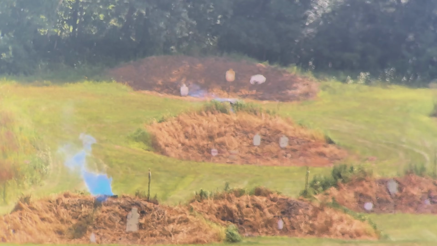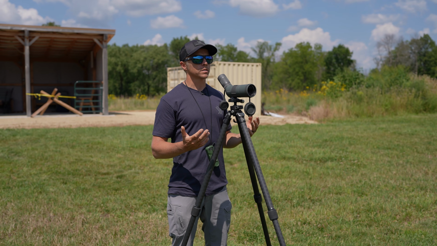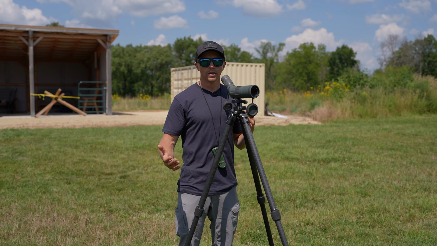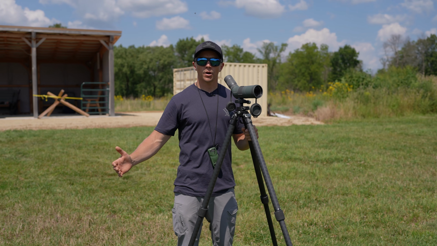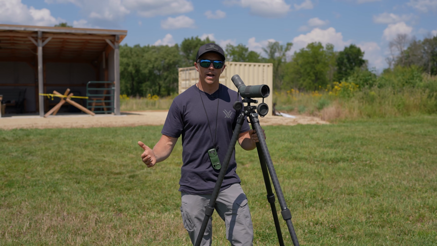So I'll go ahead and take a look in this spotting scope down here. And as I do this, the smoke is really going to help us determine what the prevailing wind pattern is. When I'm shooting in an area, I really try to heavily influence my wind call with what I think is the prevailing wind pattern, right?